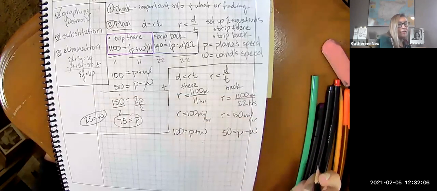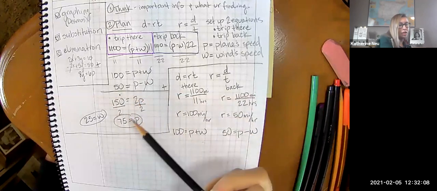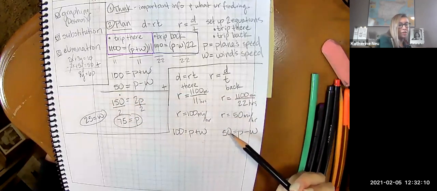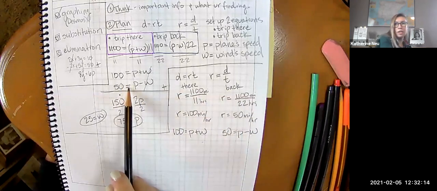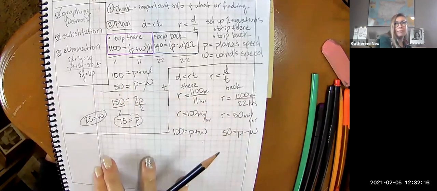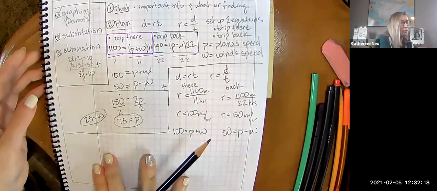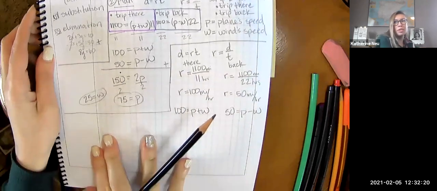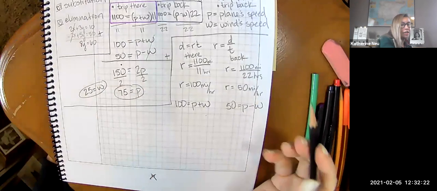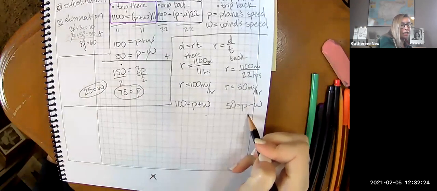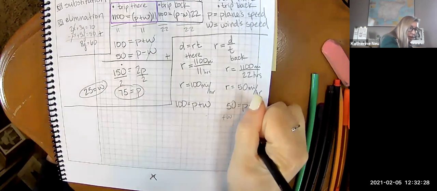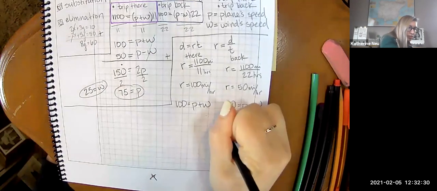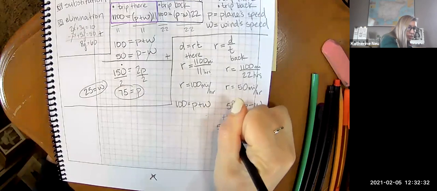Okay. And then you can use elimination again. You could put these on top of each other. The W's cancel out, just like we did over here, and it's nice and pretty. I generally really like substitution, so I'm just going to use substitution here. If I solve this for P, I'm just going to add W to both sides. And then P equals 50 plus W.